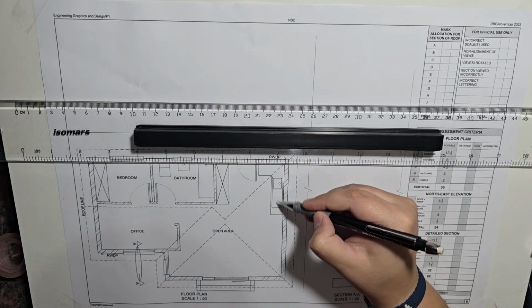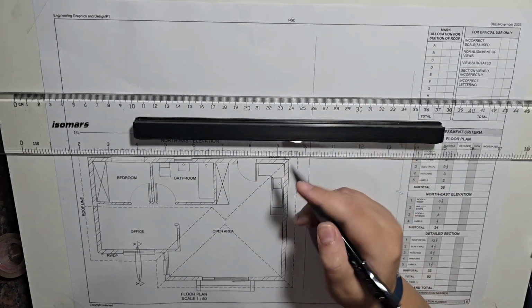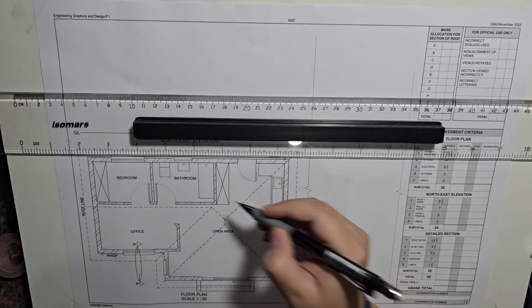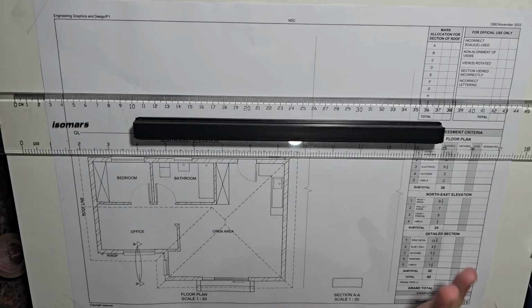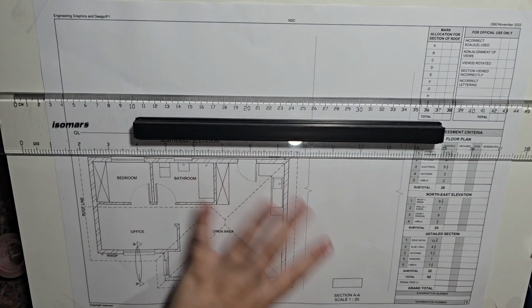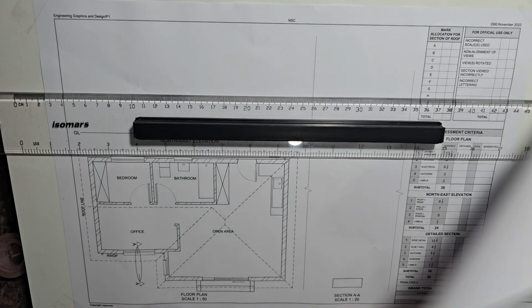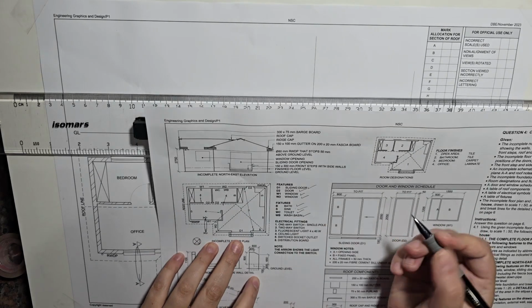And we don't add the lines anymore, and please don't add the annotation, for example, S for sink and B for bath. They don't do it anymore, so it just makes the sketch look unneat. So we just keep it clean, just like that. That's all you have to do for the fixtures. So I added the sink.